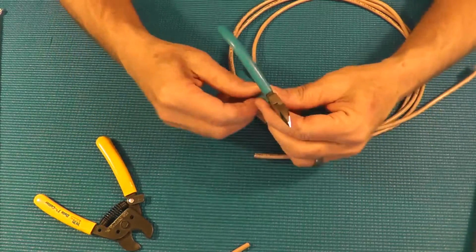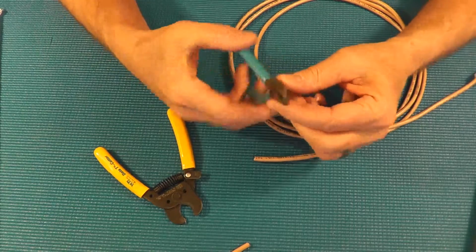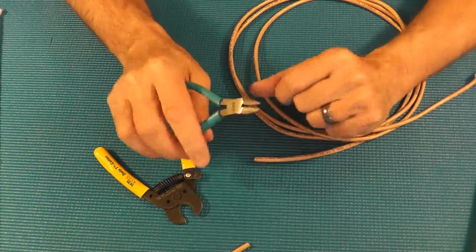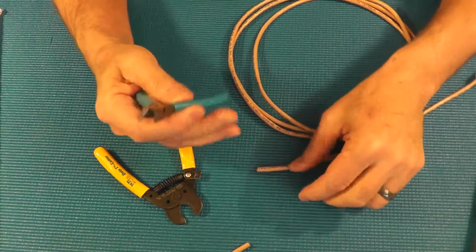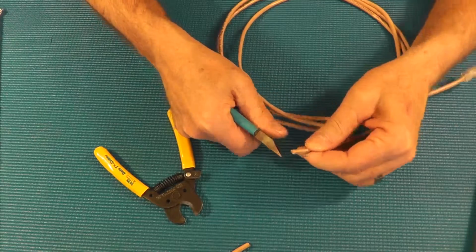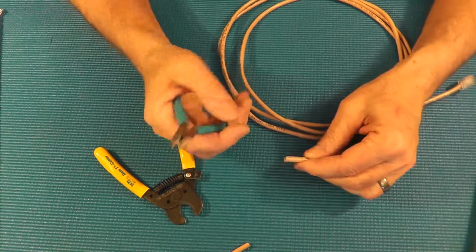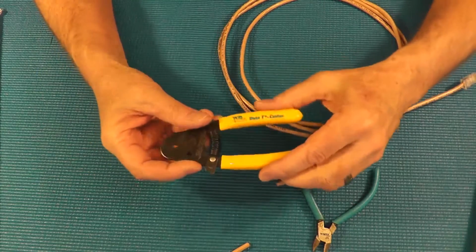Compare that to a pair of common wire cutters. These have the type of cutting mechanism where the two blades are pressed together, and they'll serve to crush the cable a little bit while it's being cut. Sure, they'll cut the cable, but they don't do as good a job as something like the data T cutter.